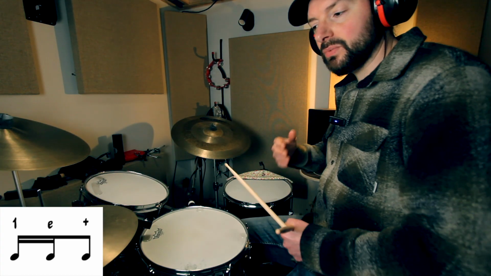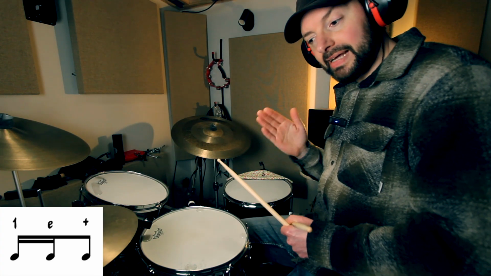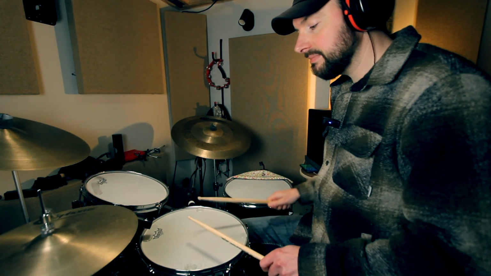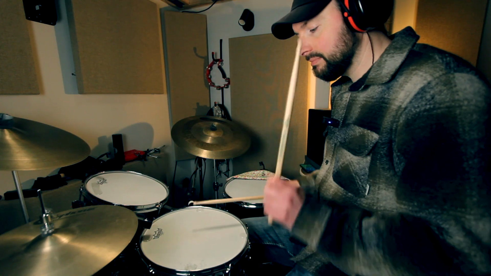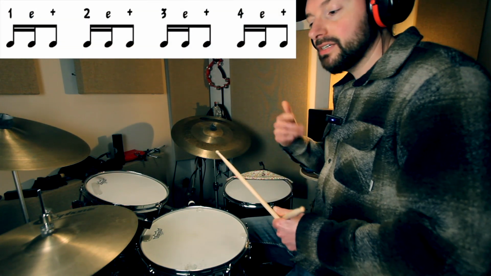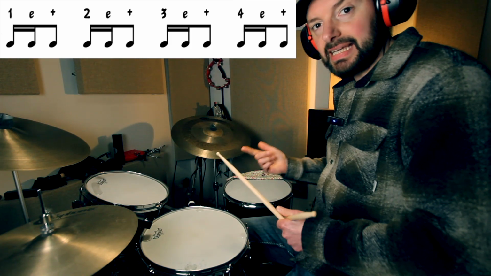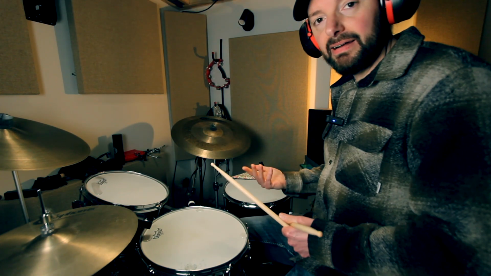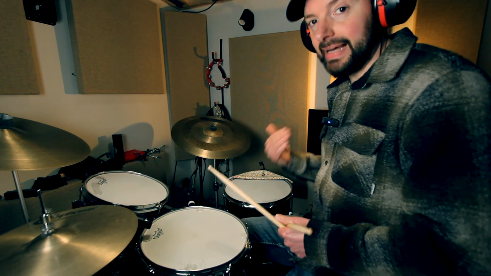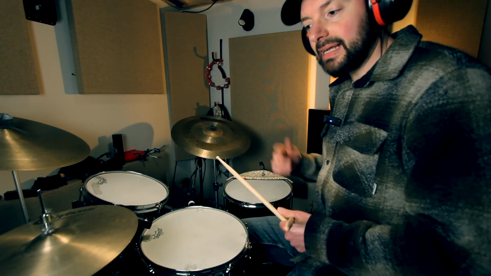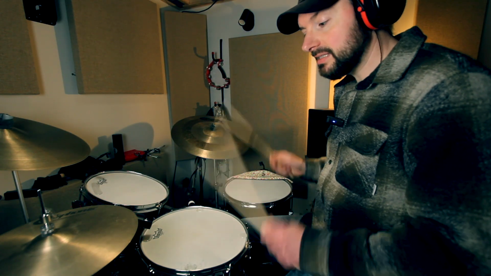So as we play this, we need to leave room for where that hit would have been. And that's going to give us this. So 1 E and, 2 E and, 3 E and, 4 E and. Now it can help to count the A when you first start this, but just remember you're not playing anything on the A at this stage. So 1 E and A, 2 E and A, da da da A, da da da A.